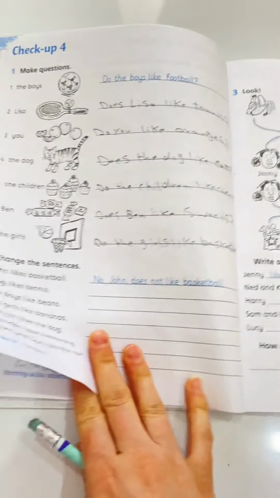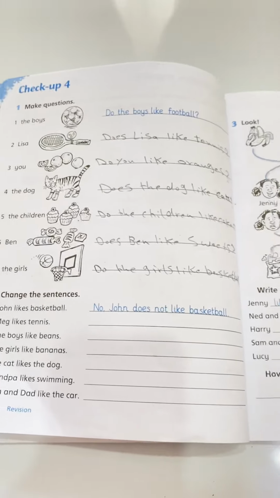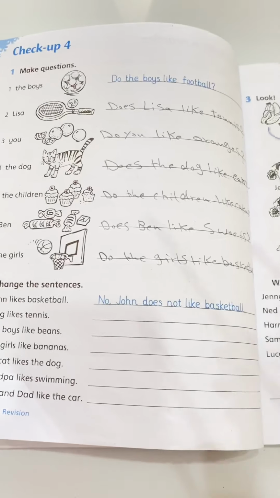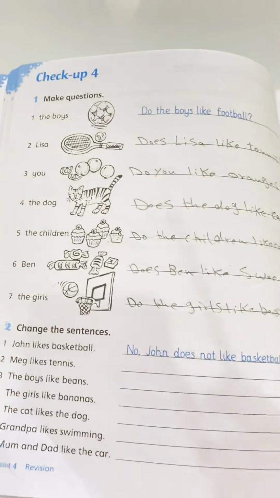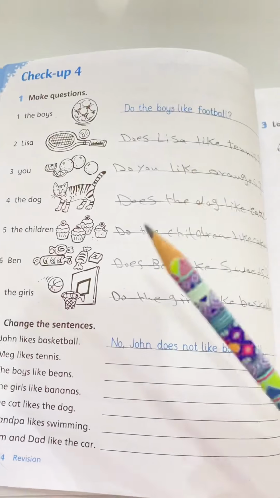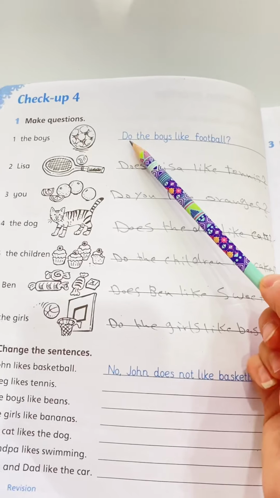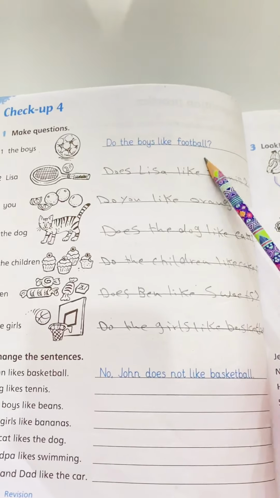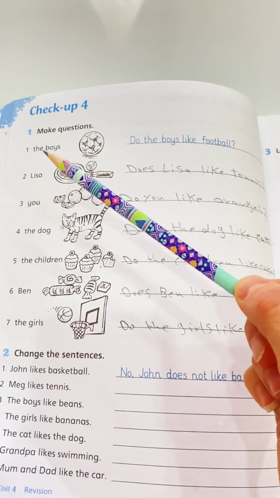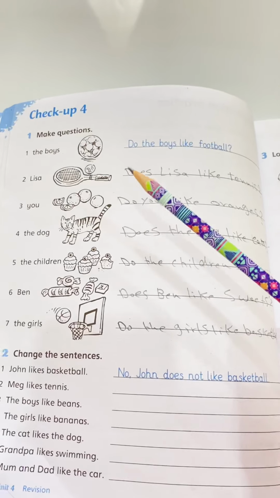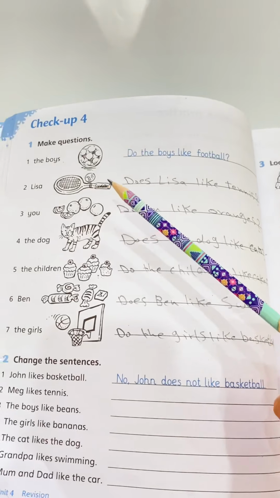Okay, and here we have make a question. We have a question to make, talking about the picture, and we have the words the boys. For example, whenever we want to talk about more than one person, we have to use they, and with they we ask by do. So we say, do the boys like football? And about Lisa, because it's a name of a girl, and for a girl we use she, and with she we use does. So the question will be, does Lisa like tennis? Because we can see a picture of tennis.